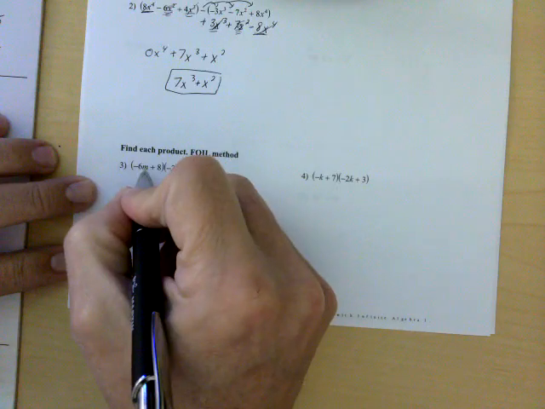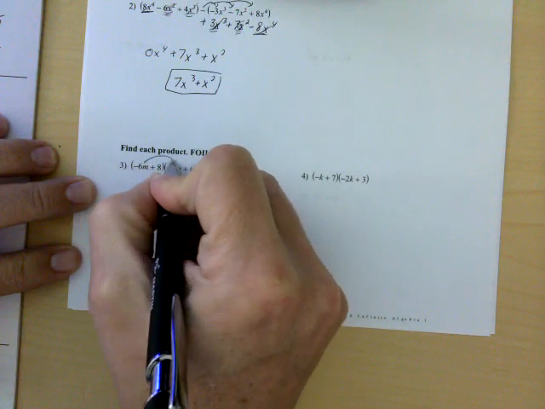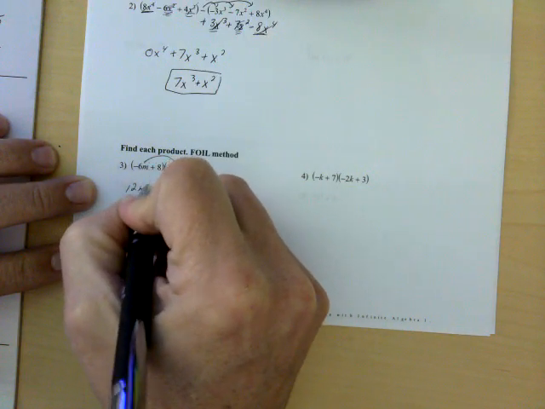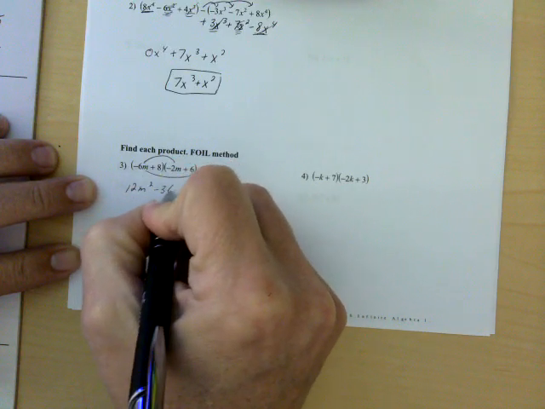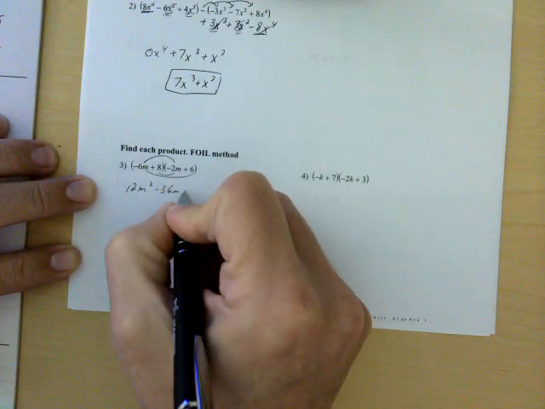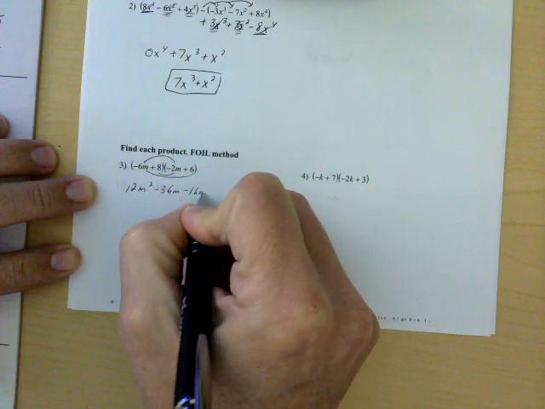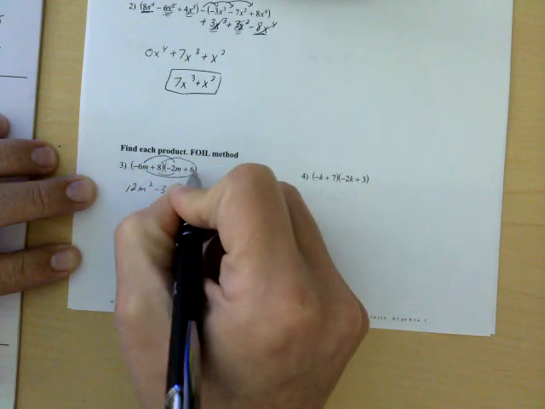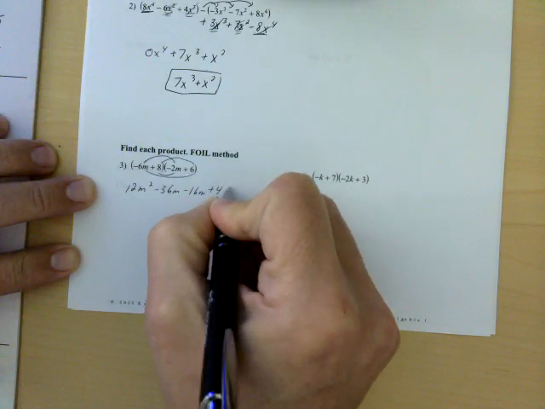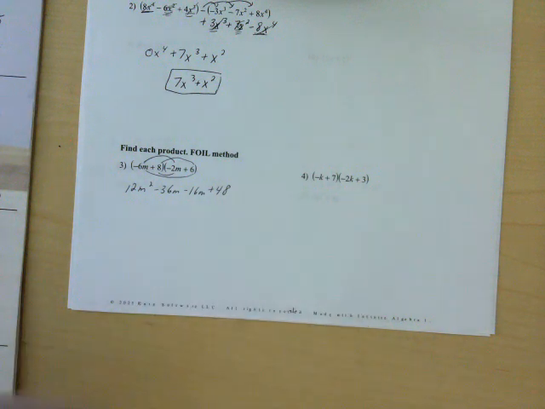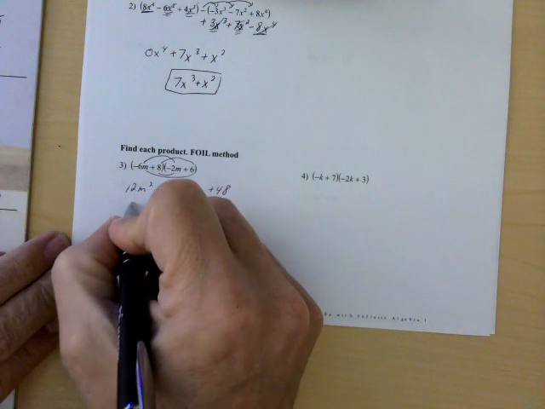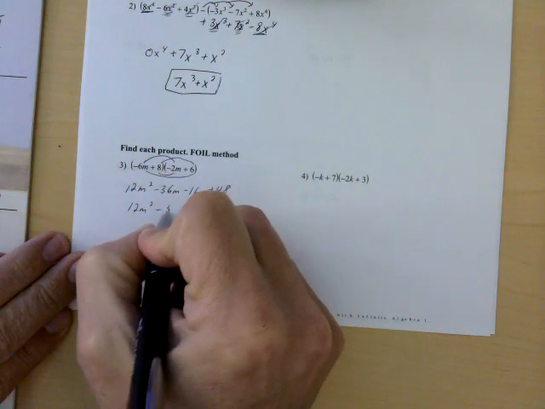This is FOIL, so when it's a binomial times a binomial, we learned to take 12m squared, that's your first. Your outers is going to be a negative 36m. Inside's going to be a minus 16m. And then 8 times 6 is going to be 48. And then we can simplify the middle terms. So the negative 36m and the minus 16m together is going to be 52m.